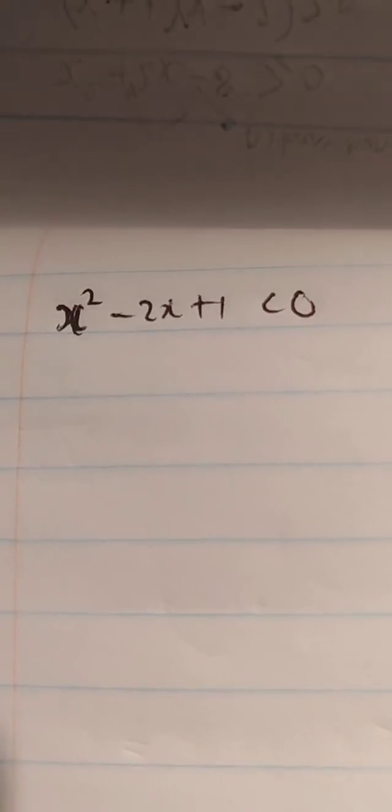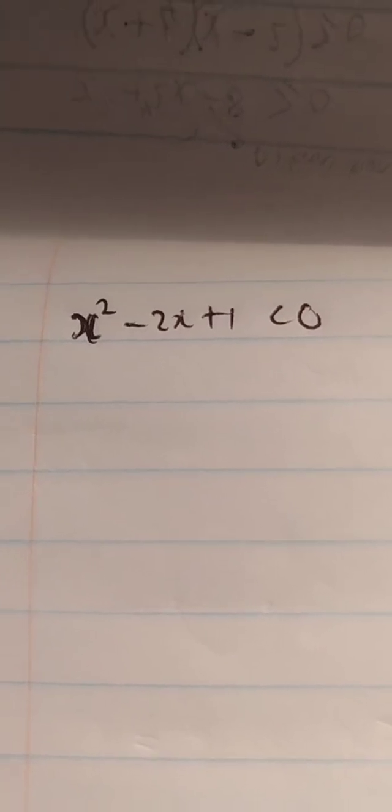So one thing you guys need to understand is that for all the questions we did above, we always seemed to have two critical values. Now let's look at this question.